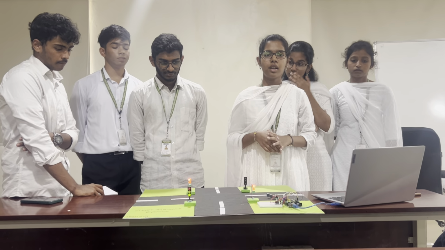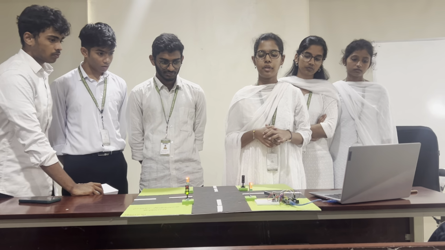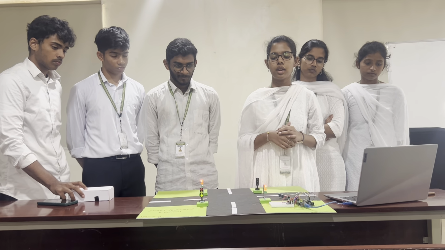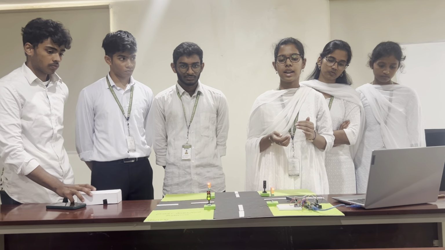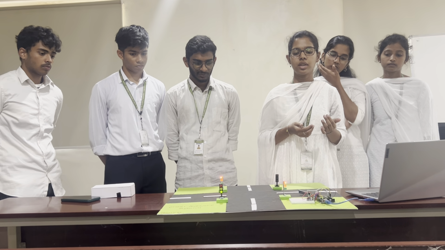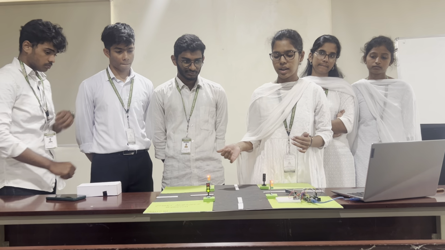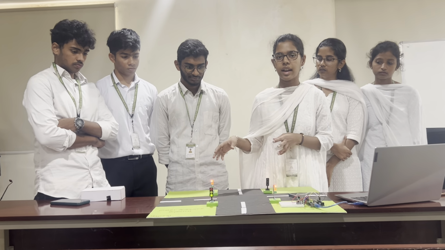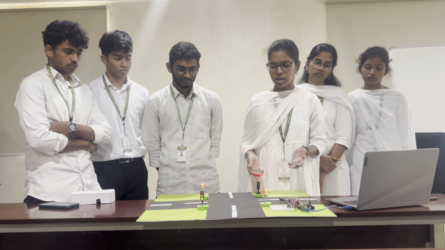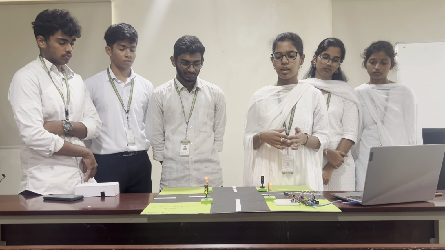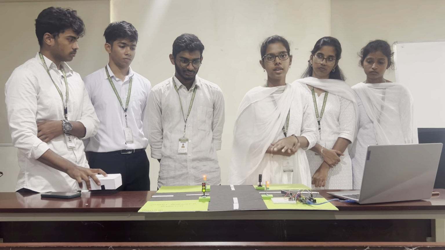When the ambulance driver gives a command from the Bluetooth app, it goes to the Bluetooth module and the Arduino Uno, which changes the lights of each of the traffic signals. So when one turns green, the others turn red, and when another turns green, the rest turn red, so that the ambulance can move faster.